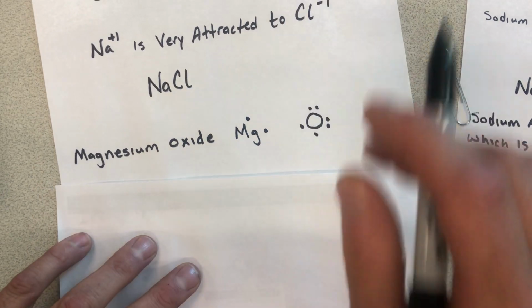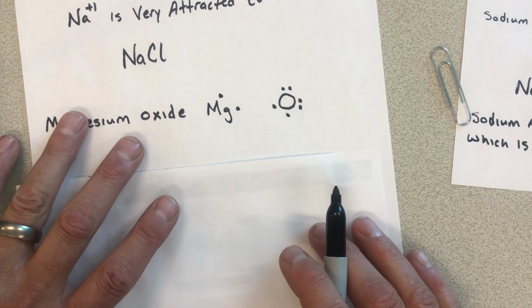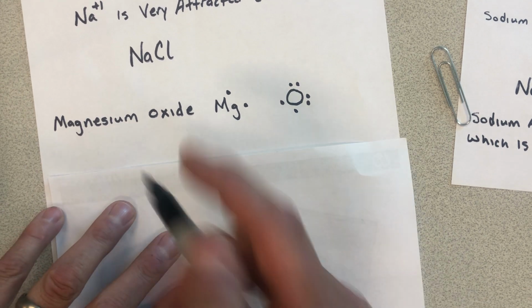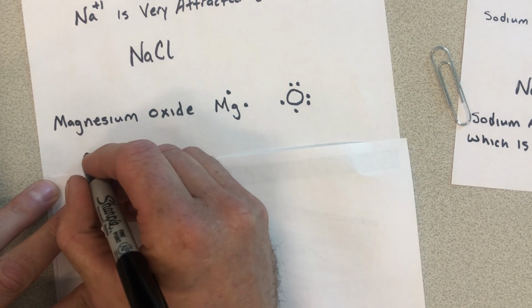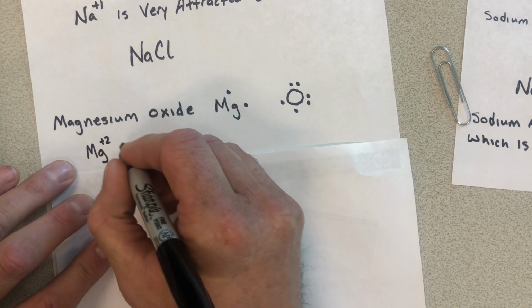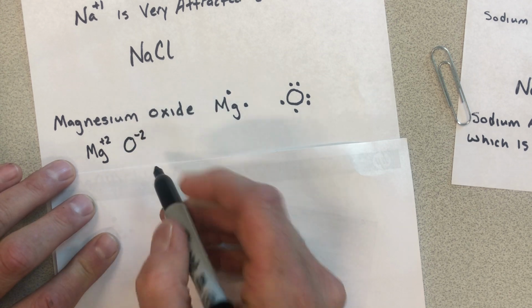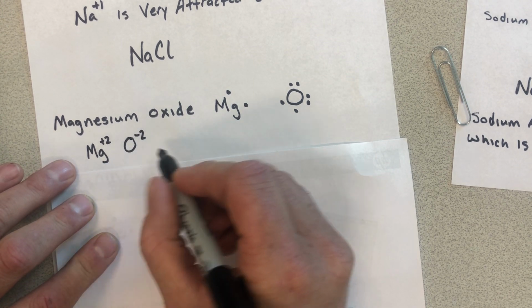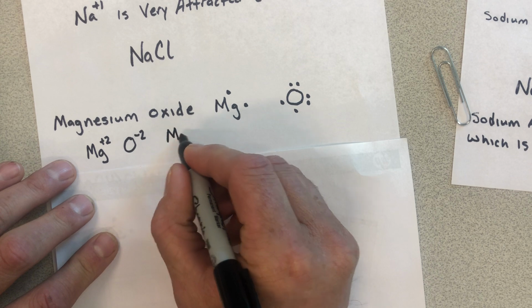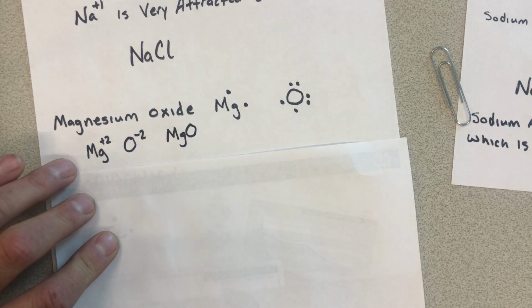All right, so let's just see what happens when we want to make magnesium oxide. And so the formula for magnesium oxide, Mg with its +2 oxidation state and oxygen with its -2 oxidation state, means that there's no need to cross, and we know that we only have one magnesium ion and one oxide ion in the formula.